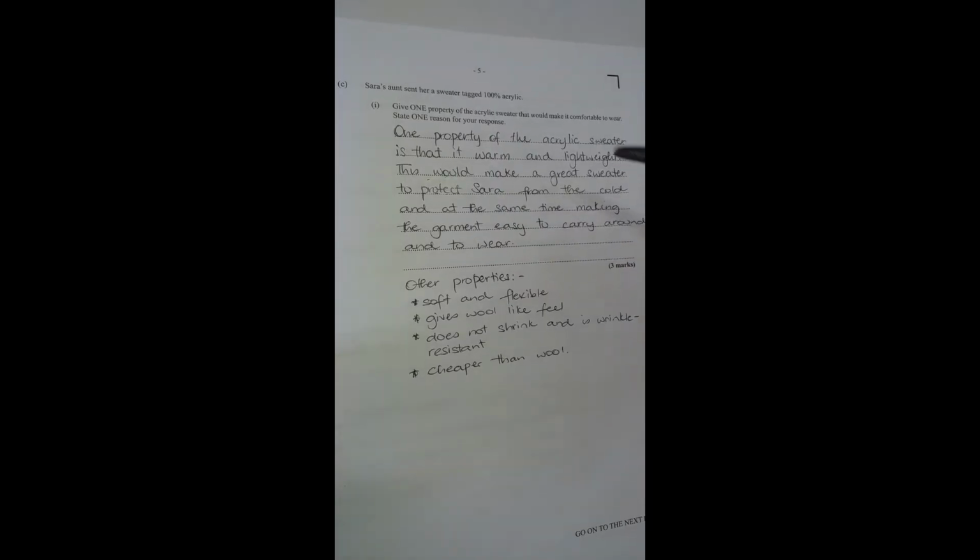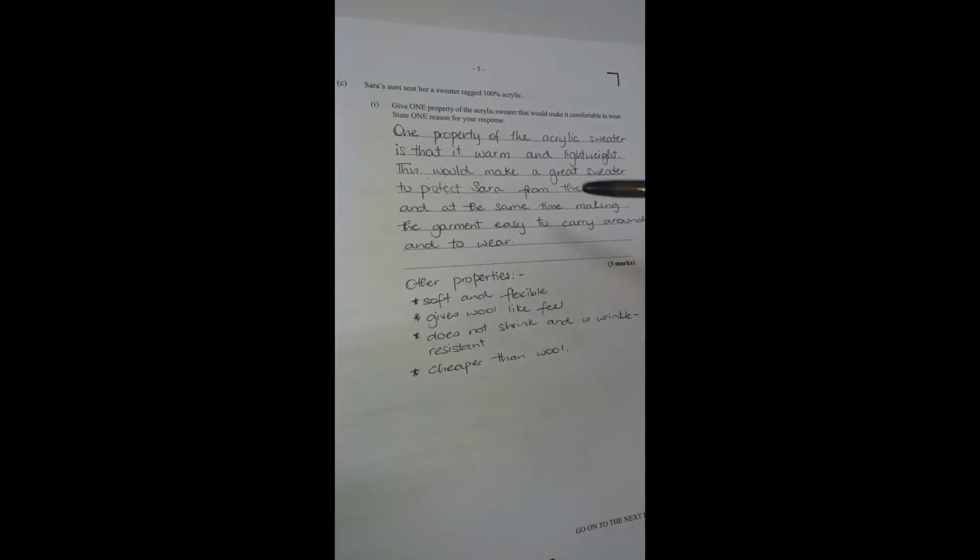So the property that we have identified is that it is warm and lightweight. So that's the one property. And we gave our reason. So it says give one property. So we would get 1 mark for giving the property and 2 marks, which gives us a total of 3 marks for stating the reason. So why I chose that is because I'm saying that it protects her from the cold and at the same time making the garment easy to carry around.